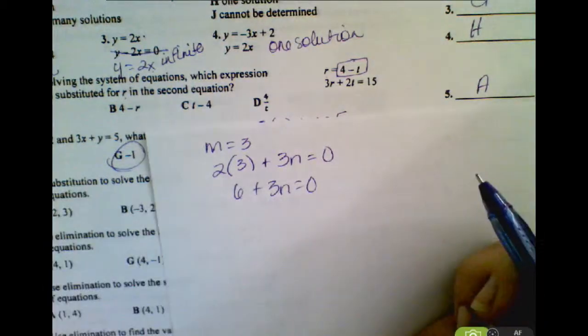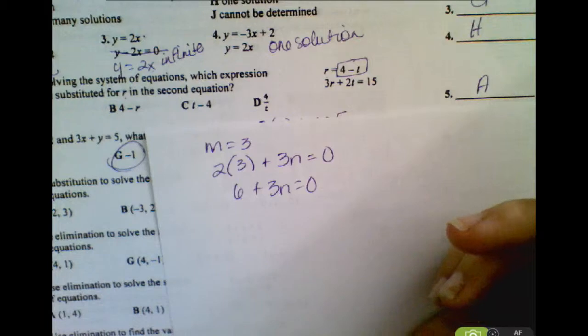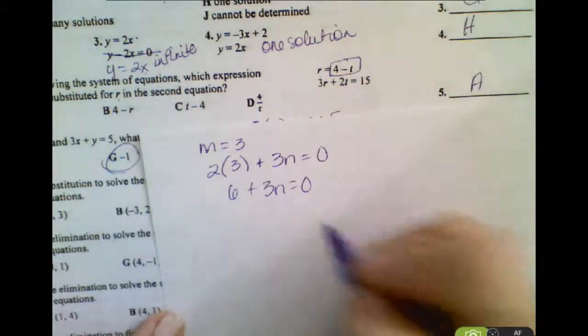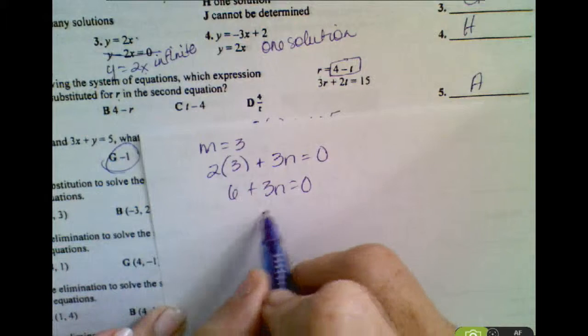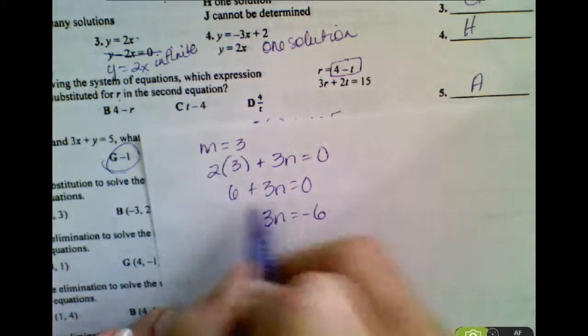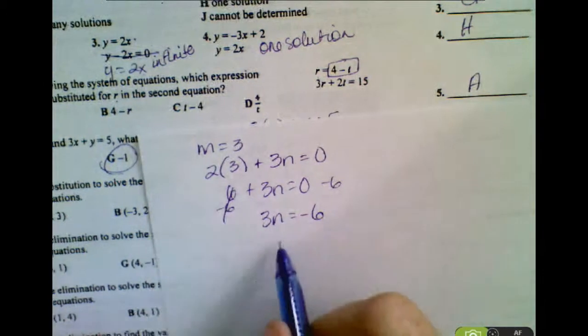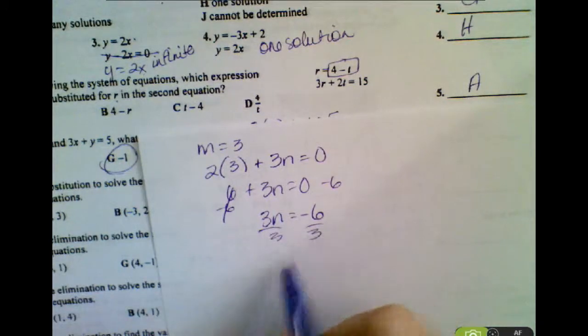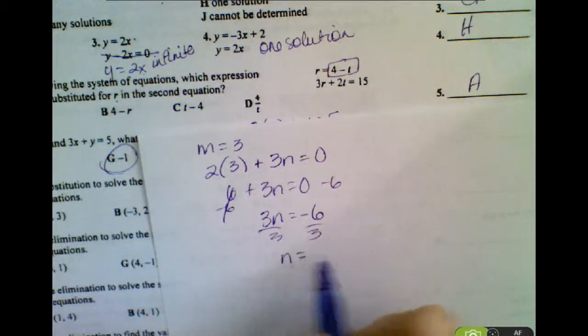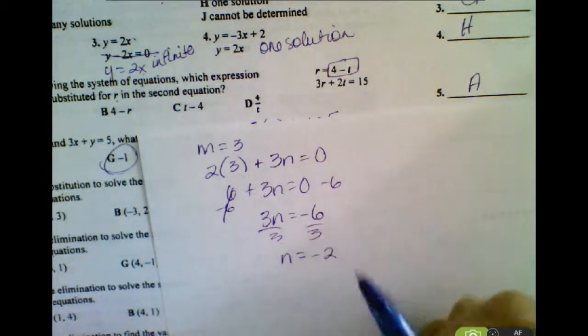So now what do I do? We want the variables on the left side and the numbers on the right, so it's going to become negative 6. So 3n equals negative 6 because that's going to move over. Good. Divide. And so n equals what? Negative 2.